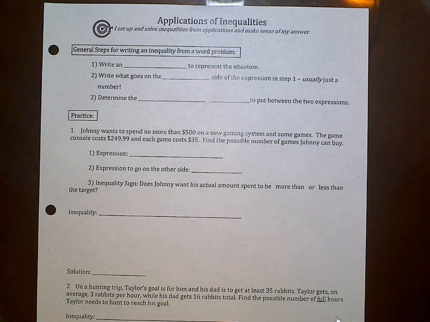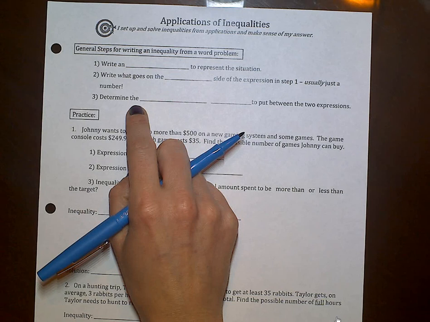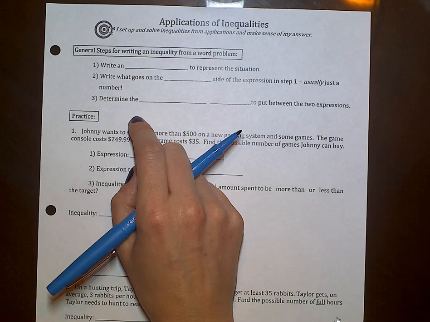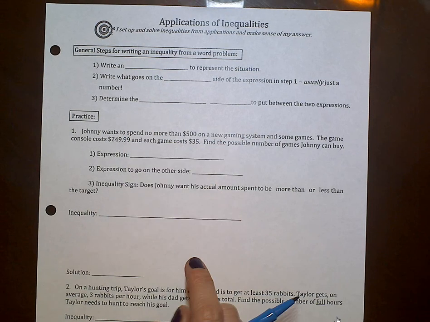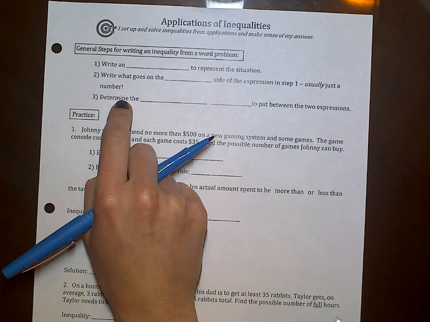Applications or word problems with inequalities is the topic that we're doing today. We're just going to basically do a few examples. Practicing this stuff is the number one way to get better at it. I'm going to start by giving you 3 general steps for how to approach writing your inequality from all of the words. So let's list the steps in here and then we'll go through it real slow for a few examples.